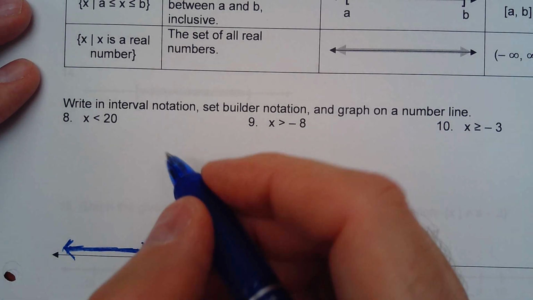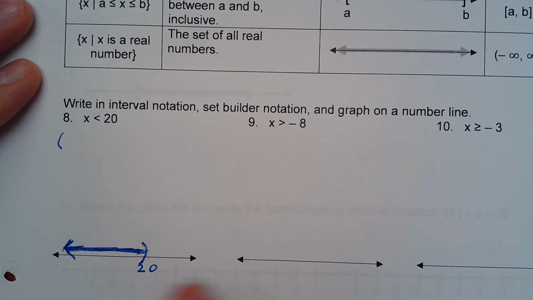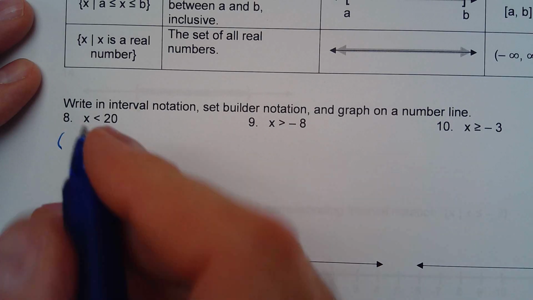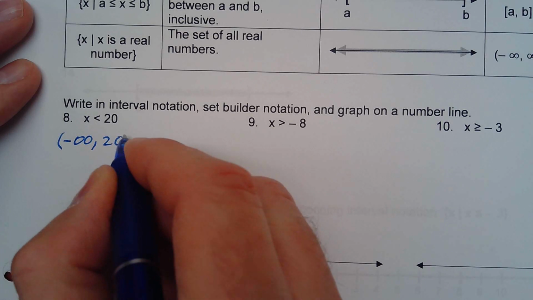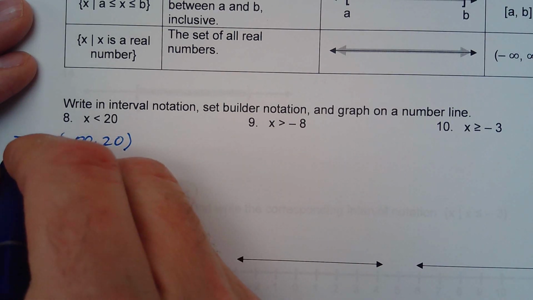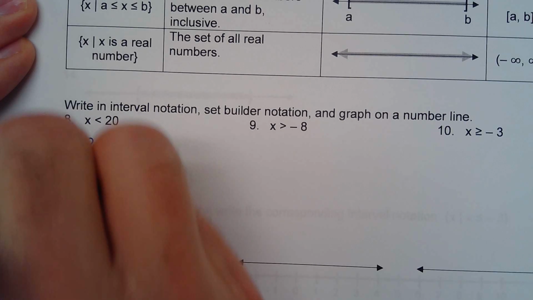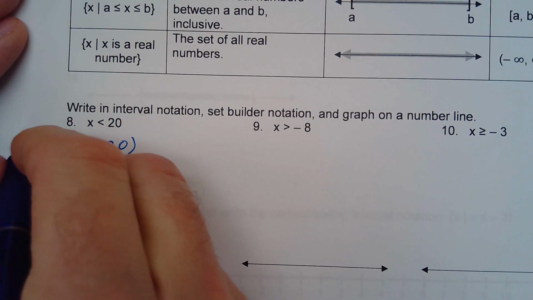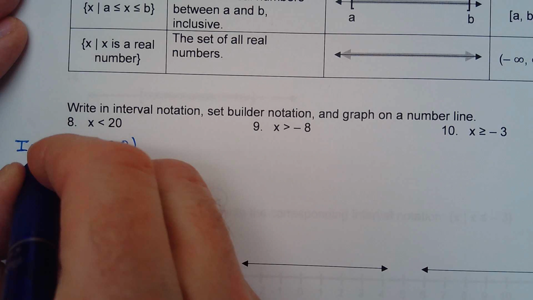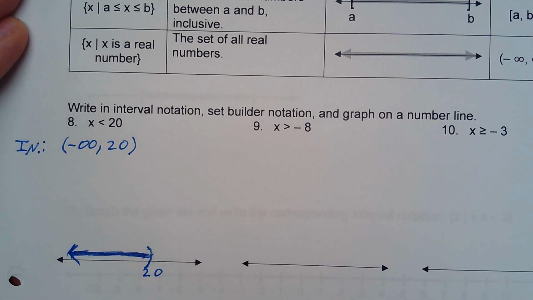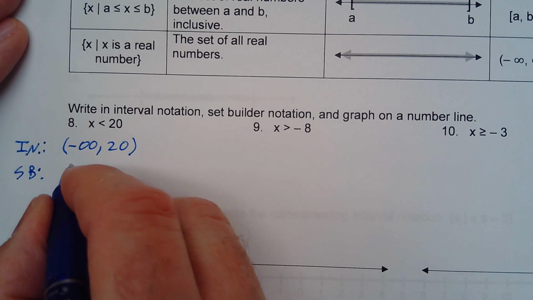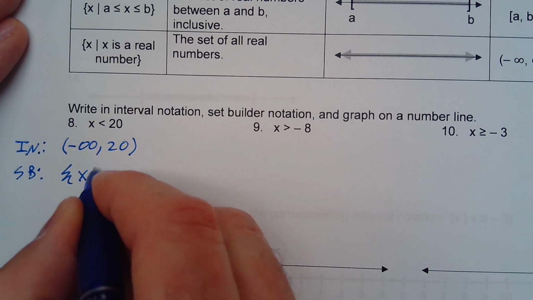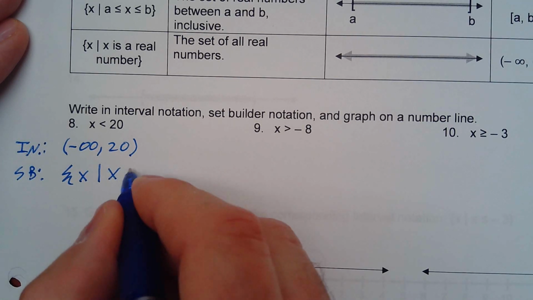So my interval notation, always write from left to right. So I'm going to write my negative infinity first to 20. Let's call this IN for interval notation. My set builder notation would be the set of all x such that, and I just write my inequality.